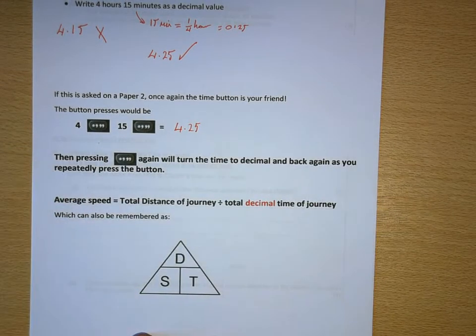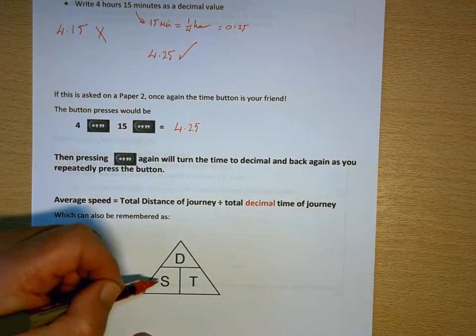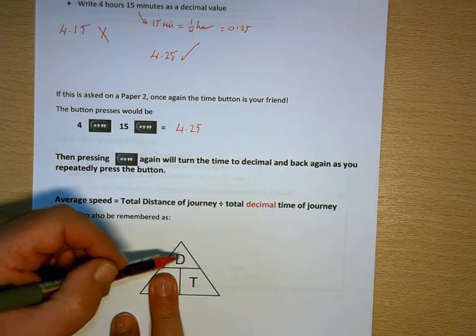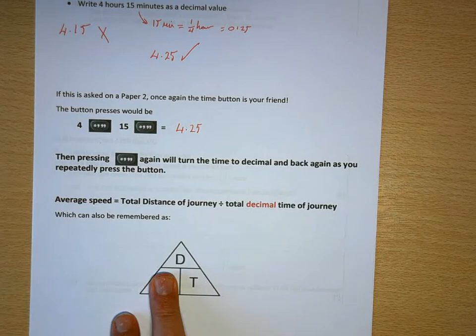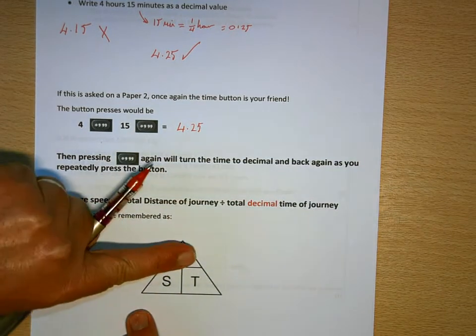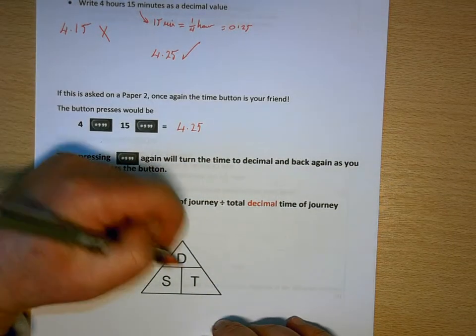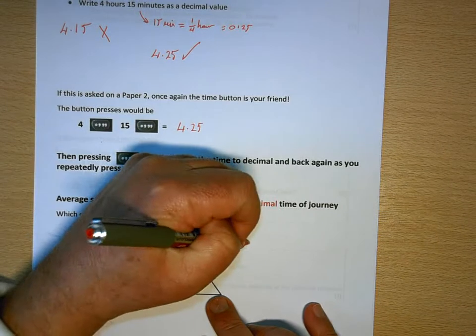I think this is the way you were taught in science, SDT, where you cover up. If you want to find speed, it's distance over time, so distance divided by time. If you want to find distance, it's speed times time. It's the same as the trig triangles we use to determine whether it's sine, cos or tan, if you remember that.